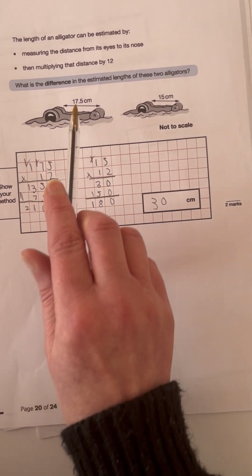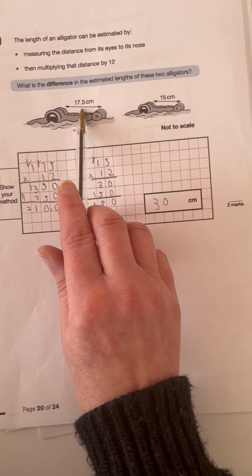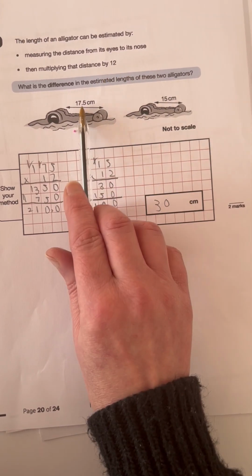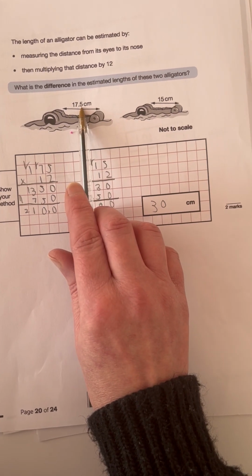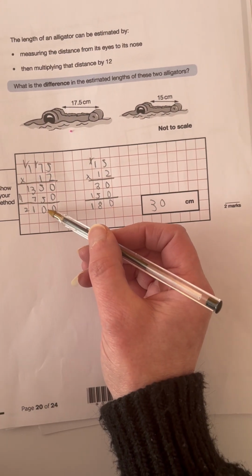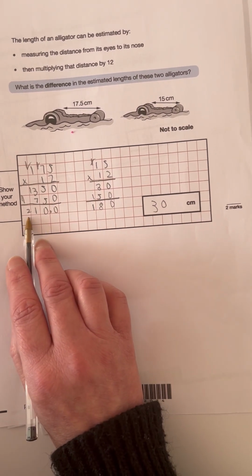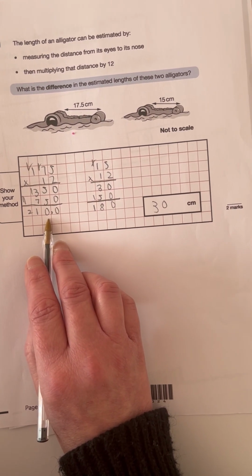Now we need to put that decimal place back in. So we have one decimal place within both those numbers, so we put one decimal place back in here. So your answer is actually 210.